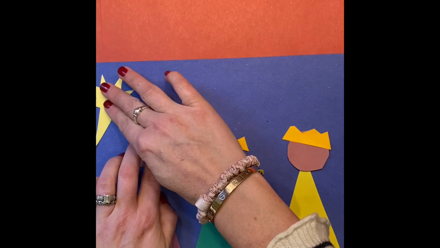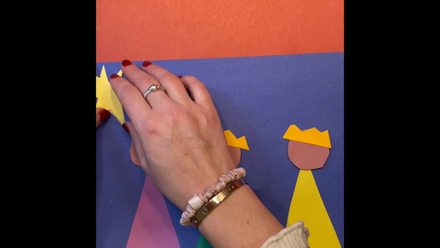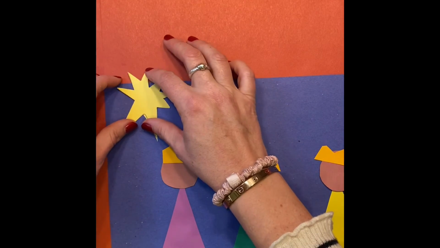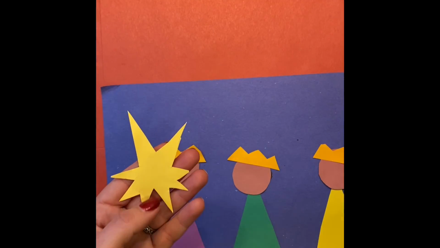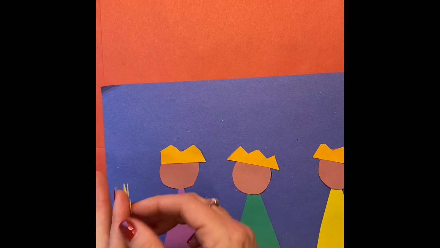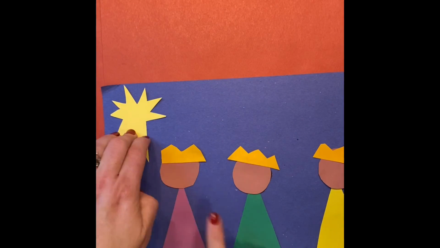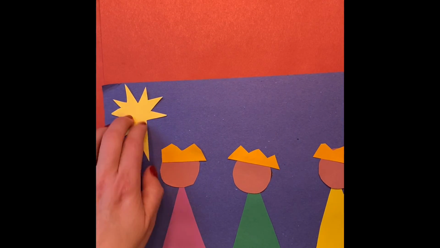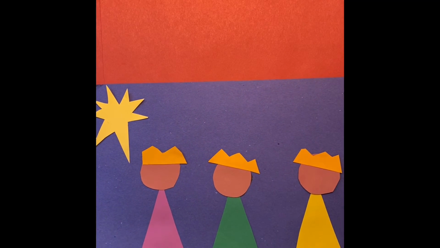Like this. Now, I think I need to maybe move my star. Luckily, I didn't glue it too much. Add more. So they are following this very bright star of Bethlehem to find baby Jesus.